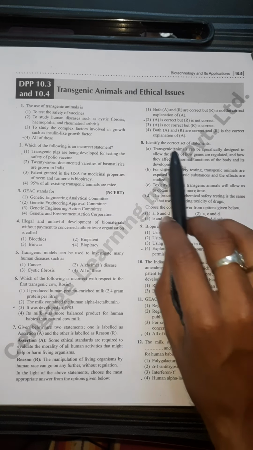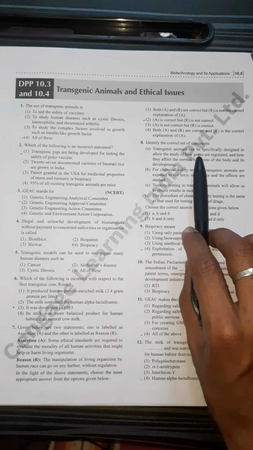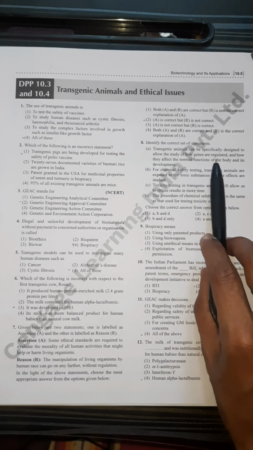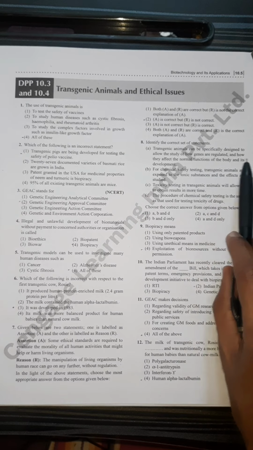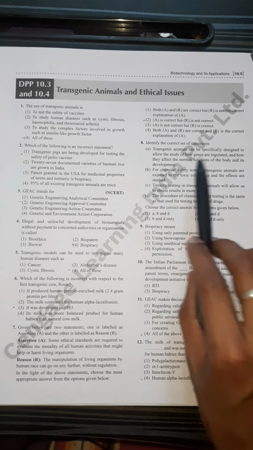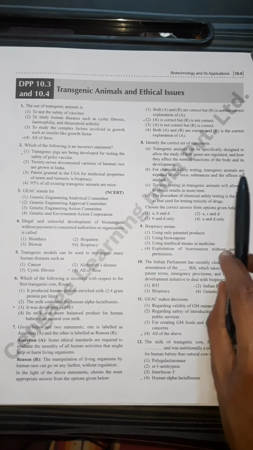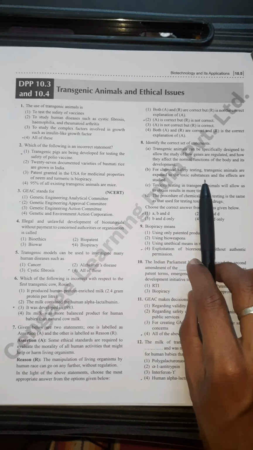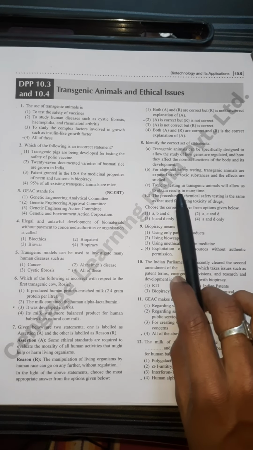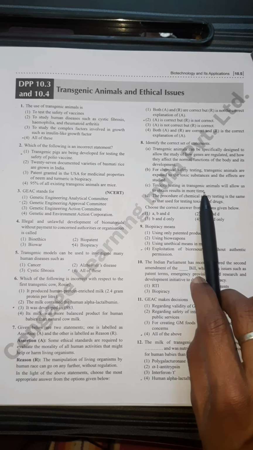Next, identify the correct set of statements. Transgenic animals can be specifically designed to allow the study of new genes, how the genes are regulated, and how they affect normal function of the body and its development. Correct. For chemical safety testing, transgenic animals are exposed to toxic substances and then the effects are studied. Yes, correct. The toxicity testing in transgenic animals will allow us to obtain results in a shorter time.